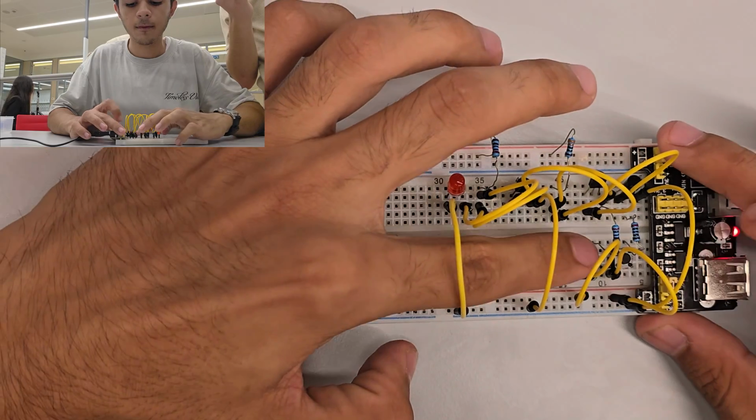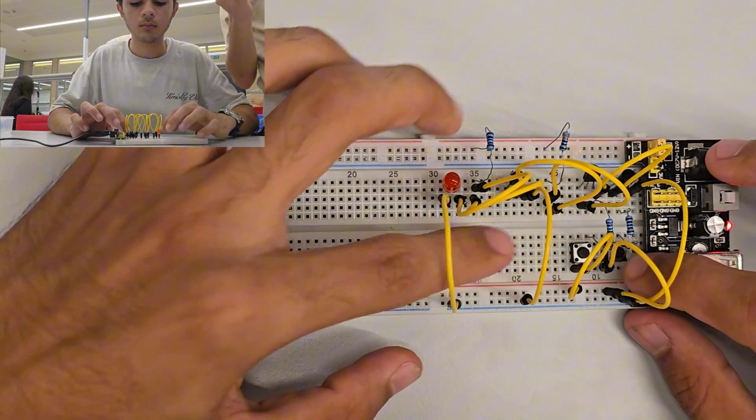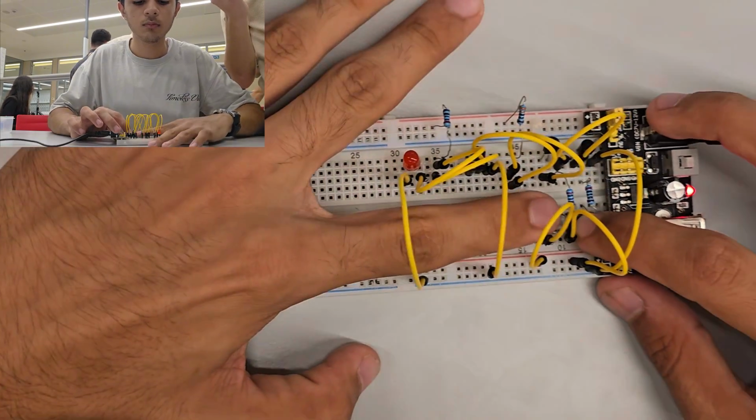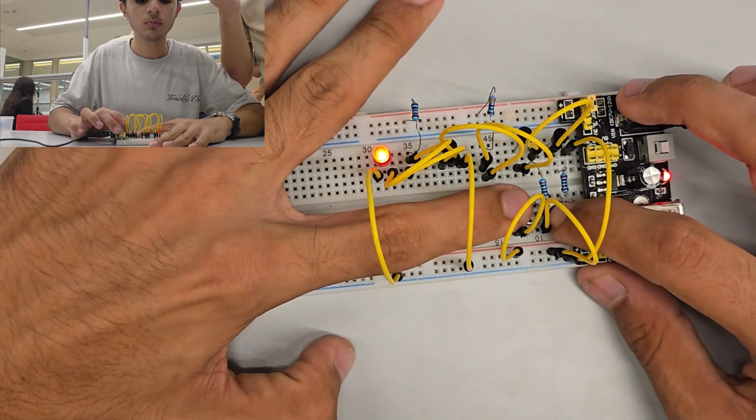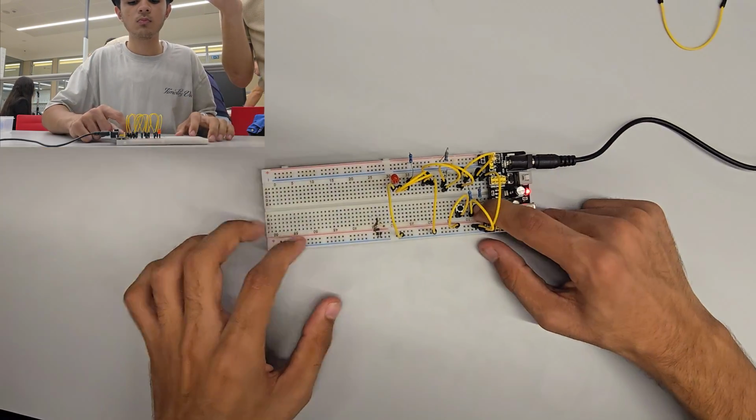Now, let's test this out. If I press only one button, the light stays off, but if I press two at the same time, the LED turns on. This was the construction process of AND gate.